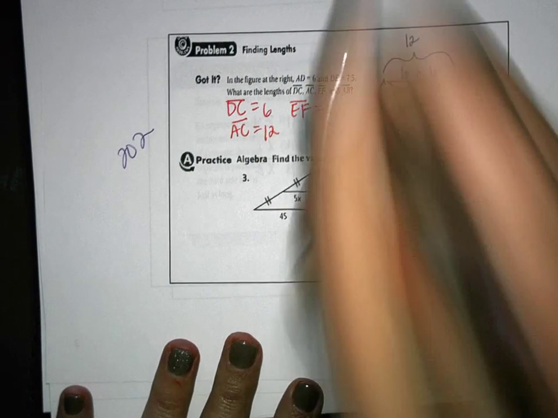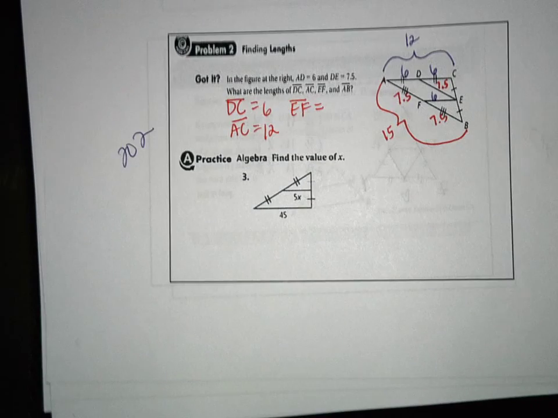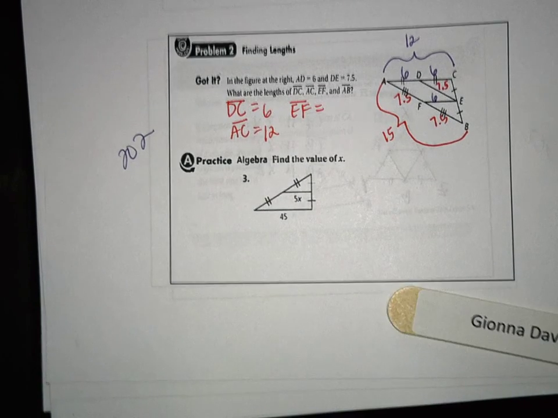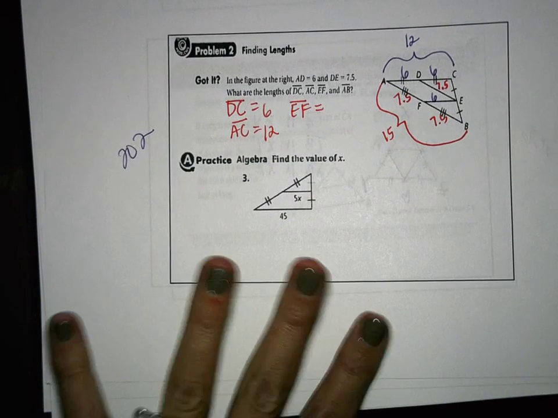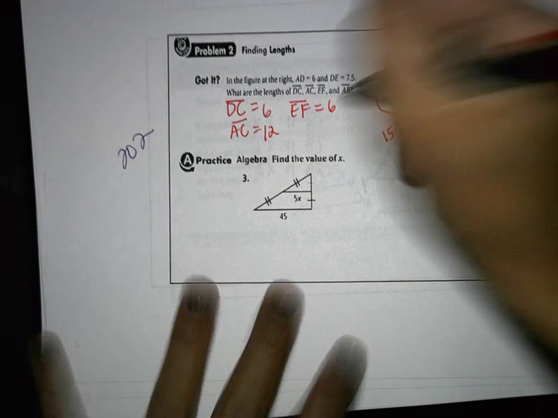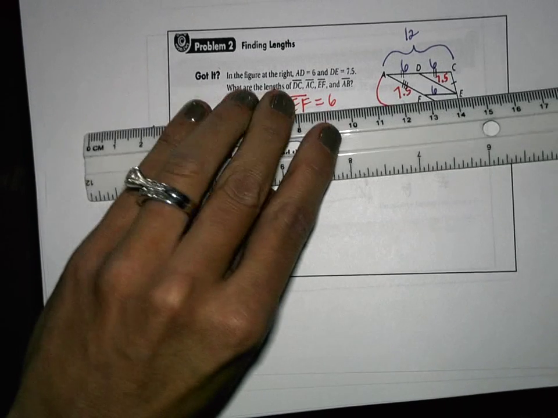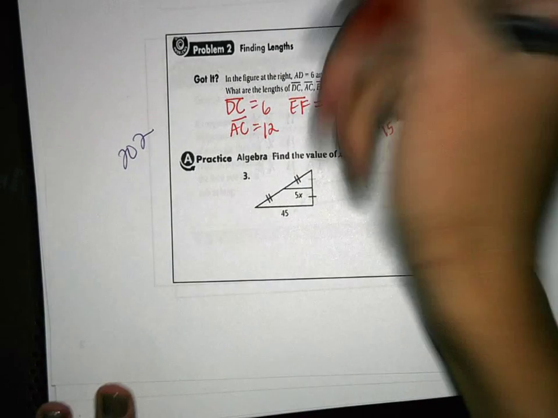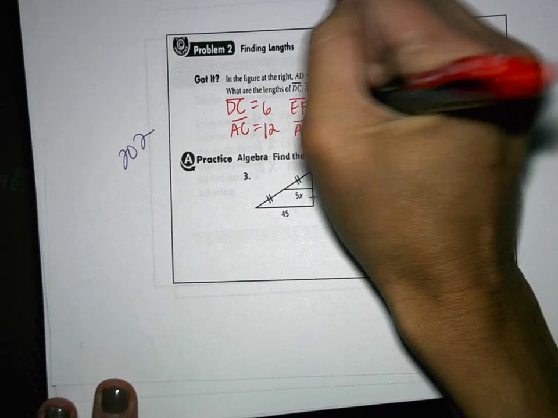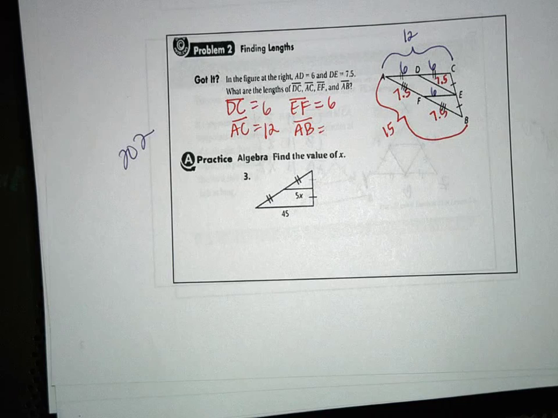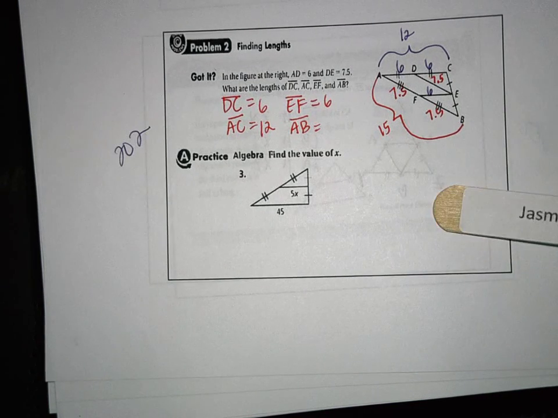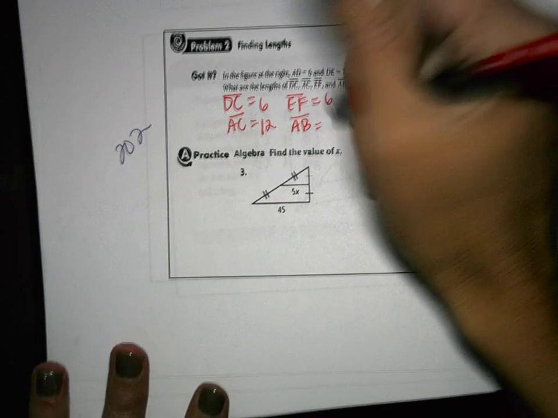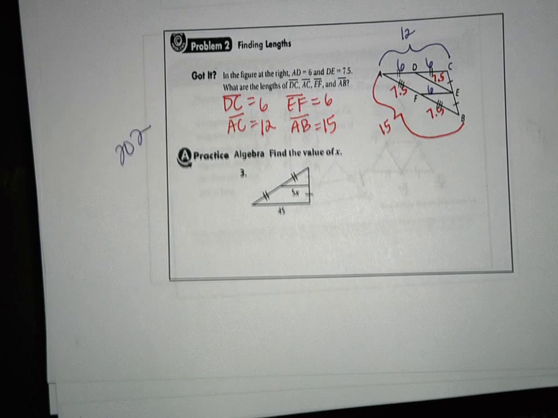Okay, value for EF is what? Gianna. Very good. EF is 6. We can see right here is EF, and we already figured out that it's 6. Okay, value for AB. Jasmine. 15. Very good. Do we have any questions about any of those?